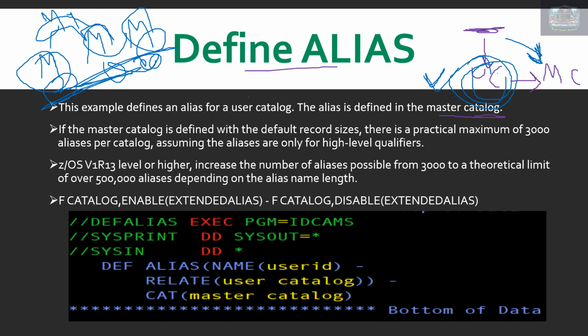Under a user catalog, you can create almost 3,000 aliases. This user catalog will be set to some rules, and different types of accesses will be given to it. All these user catalogs are managed by a single system master catalog.